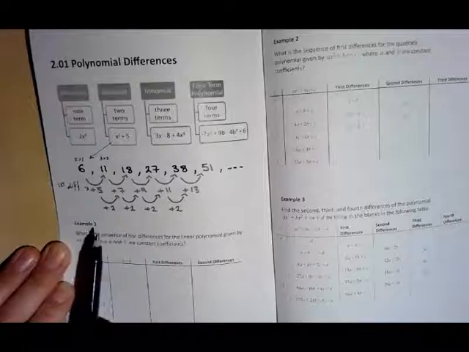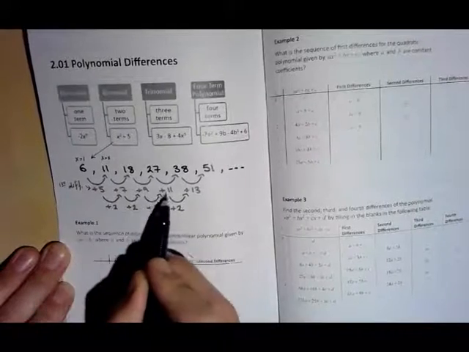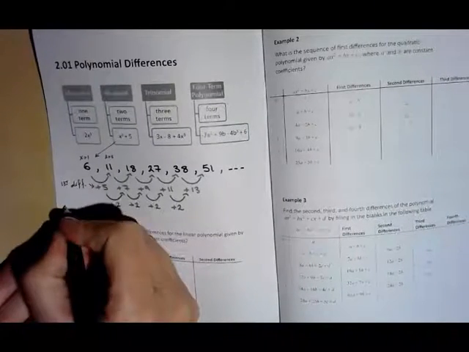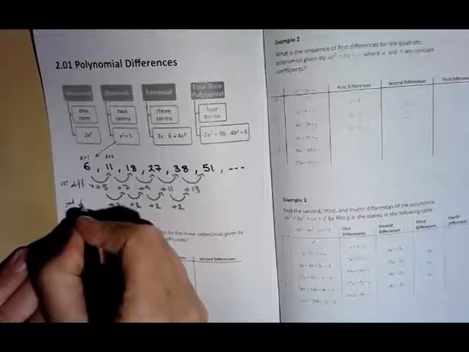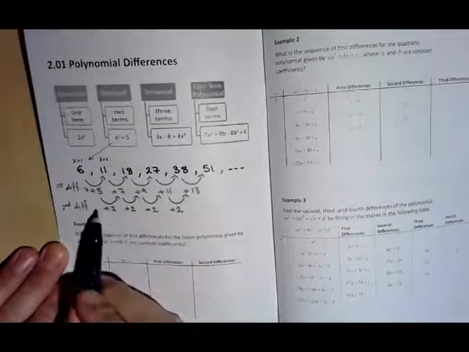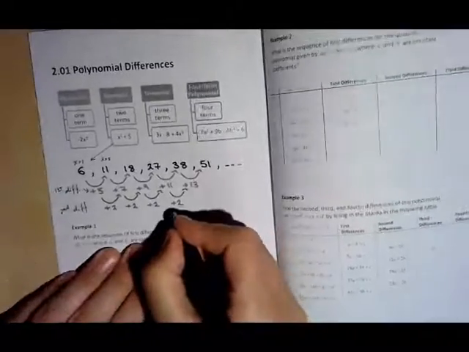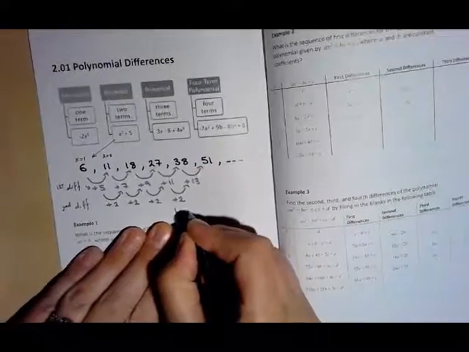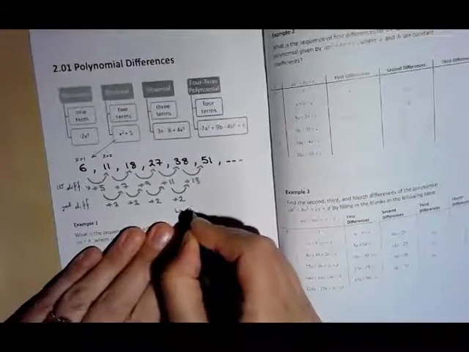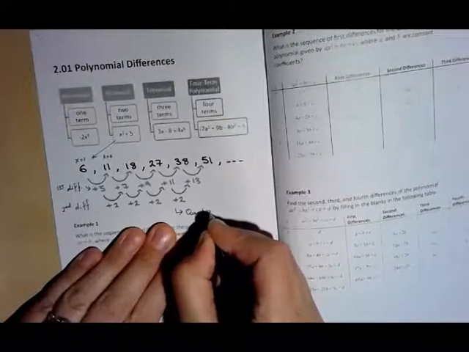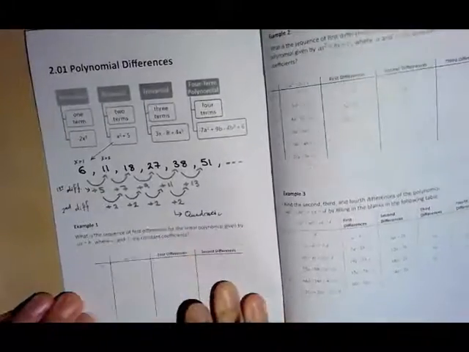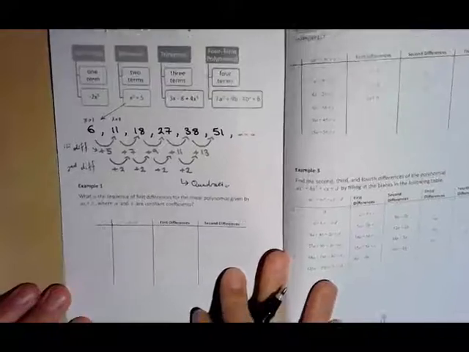And then I notice my differences form a pattern in themselves, known as the second difference. And that second difference is consistently 2, which is very appropriate because when it has a constant second difference, it's a quadratic function or a power 2 function. Let's see if we can show that that works for all such functions of that type.